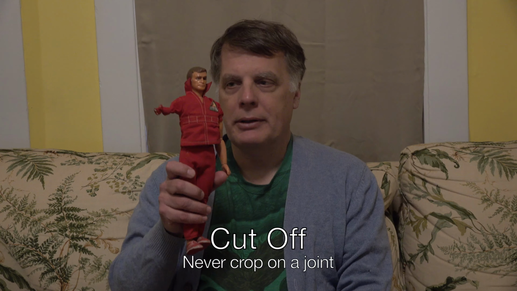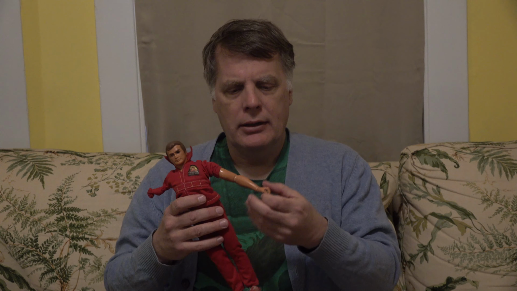Another thing I want to talk about is cutoffs, right? So yes, we can rebuild them. But if we cut the shot off on a natural joint, like the chin, or an elbow, or a wrist, or at the waist, it looks like this person has been beheaded, or they've suffered some traumatic injury, or they've just lost their hand. Maybe they're a thief.